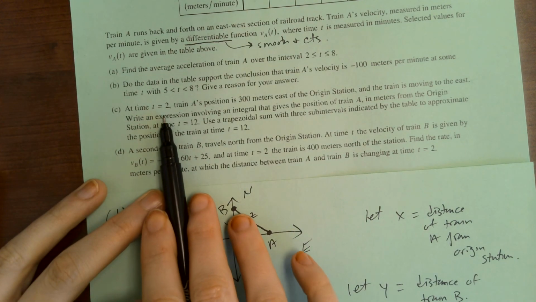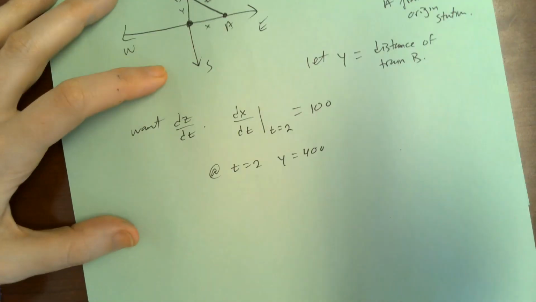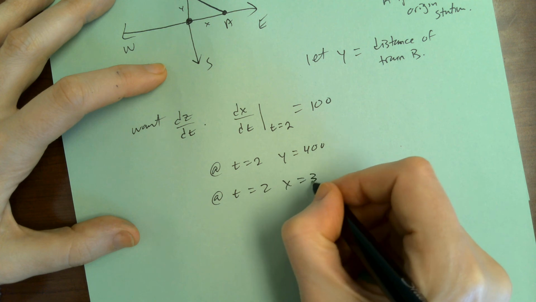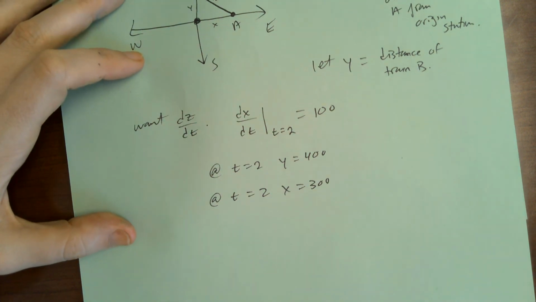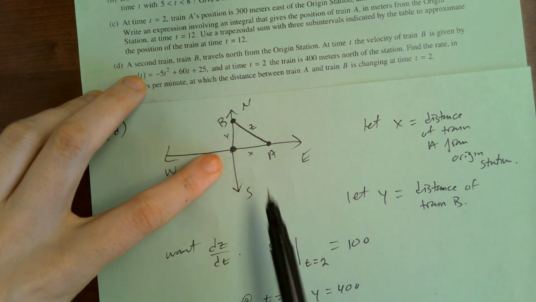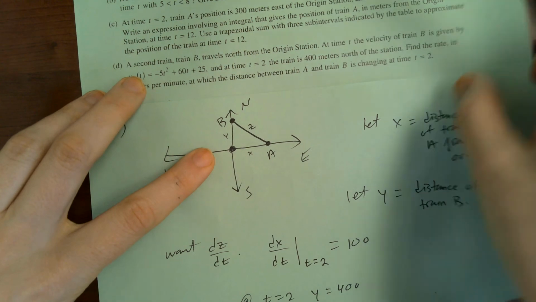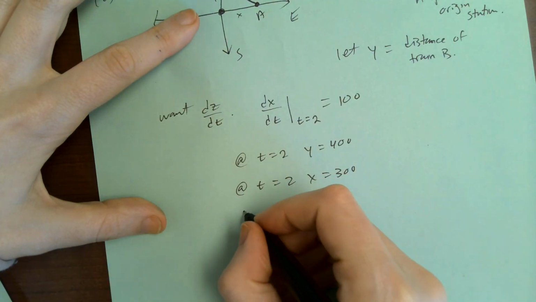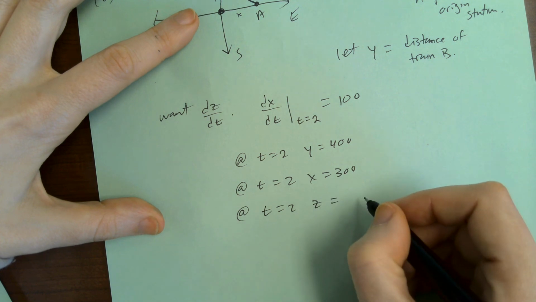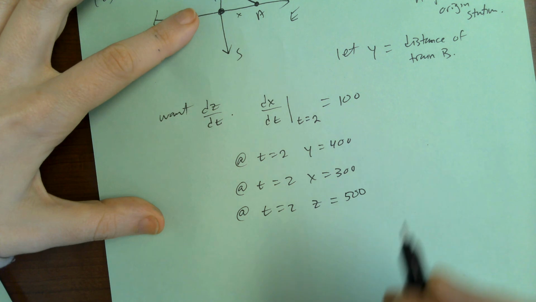And we know from part C that at t equals 2, x is 300. Also, by the Pythagorean theorem, this is a 3, 4, 5 right triangle, so 300, 400, that'd be 500. So at t equals 2, z equals 500.